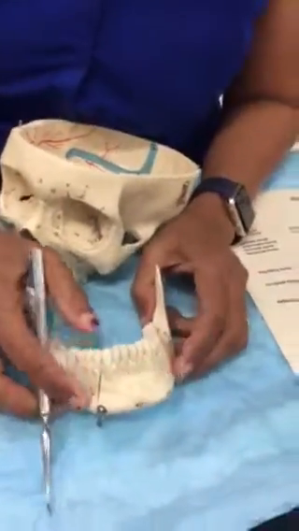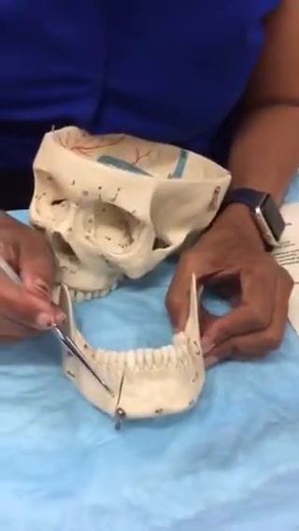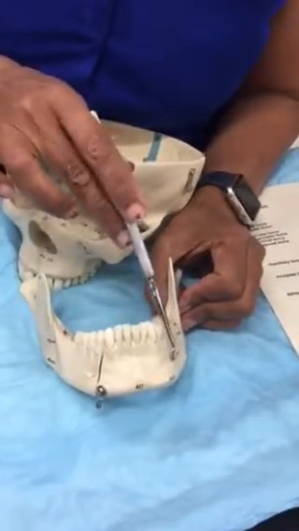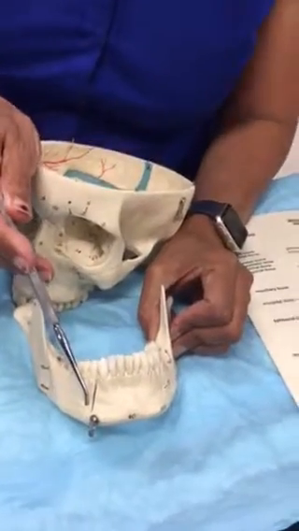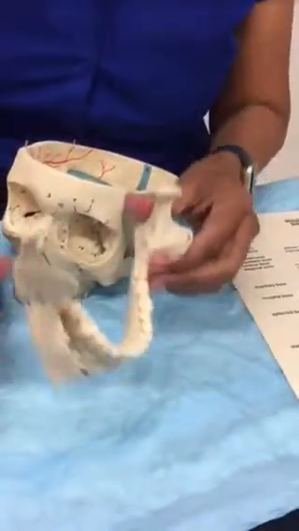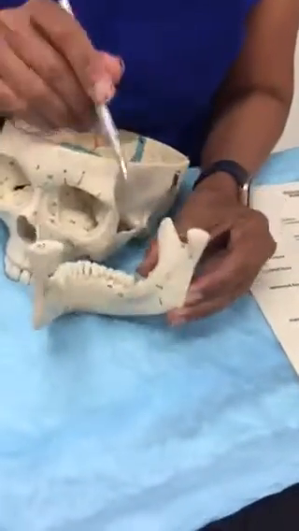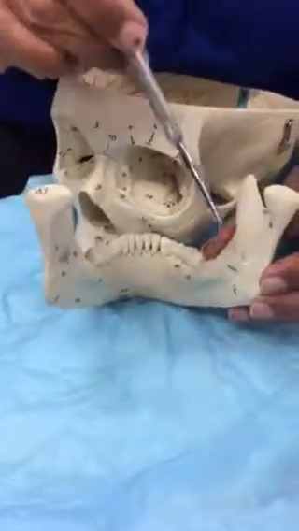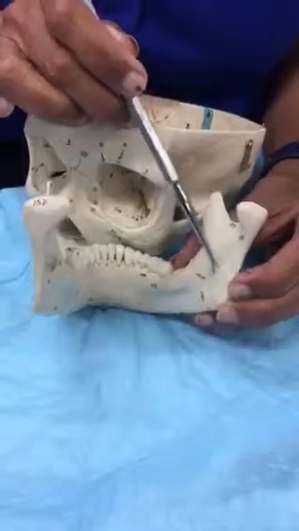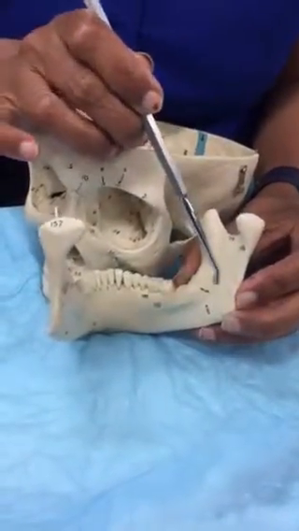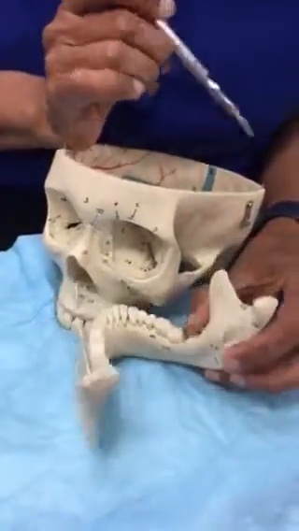Then you need to know the mental foramen. These tiny holes here near the chin are the mental foramen. You need to know the mandibular foramen too. The mandibular foramen is here, this one and this one. This is the place where the dentist will give the injection to make it numb. Mandibular foramen. So we are done with the mandible.